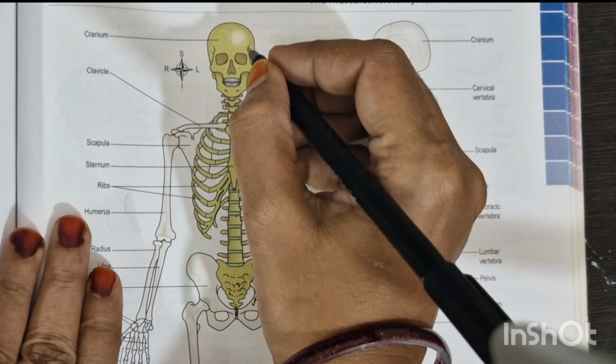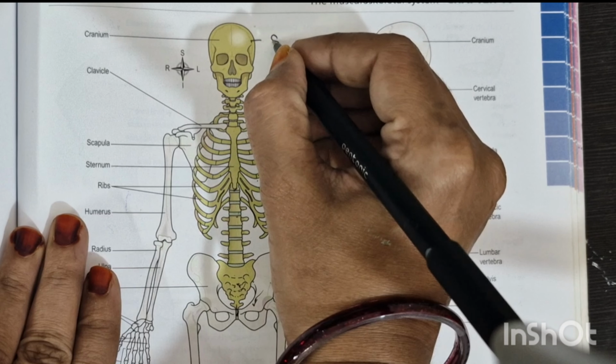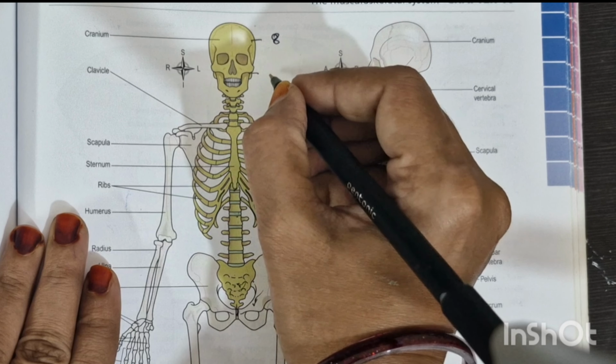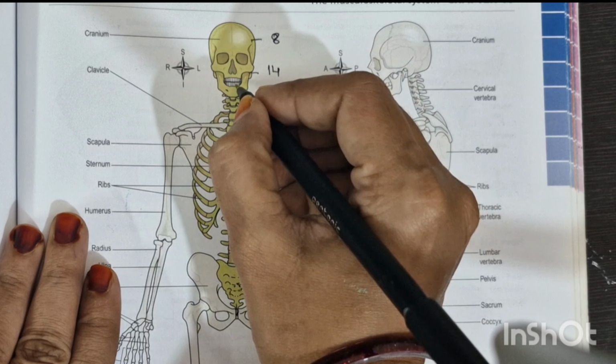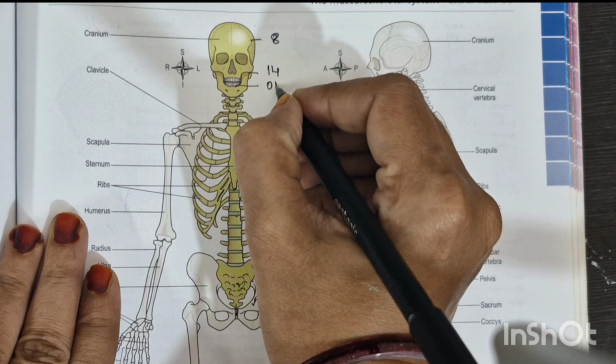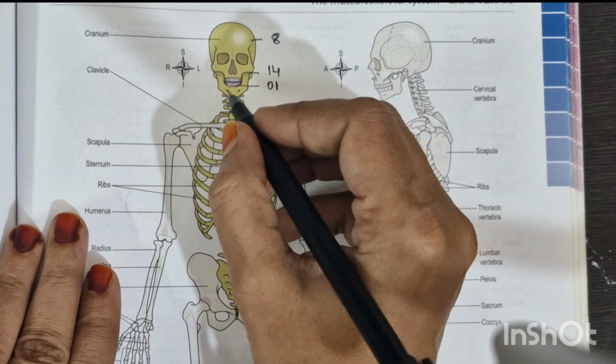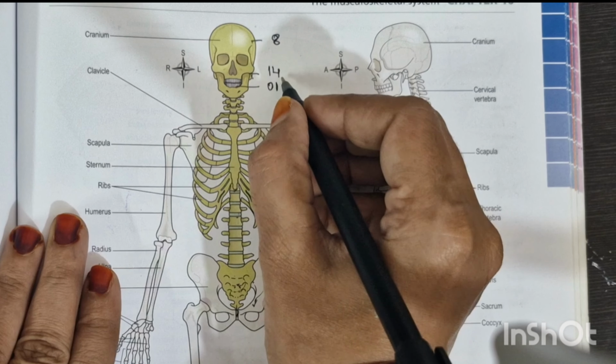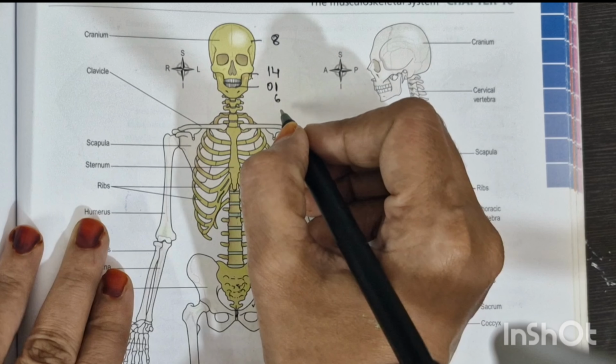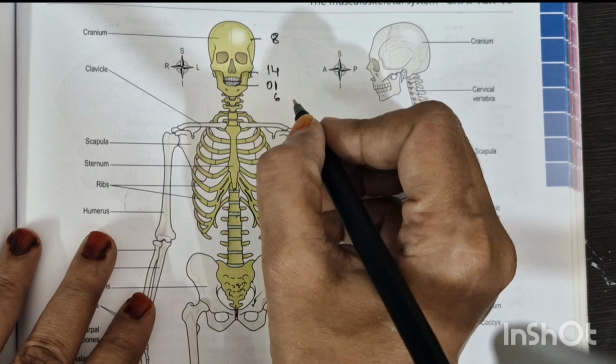So now you calculate. Cranium is 8 bones. Facial bones are 14. Hyoid is 1. Then auditory ossicles are 6, 3 in each ear.